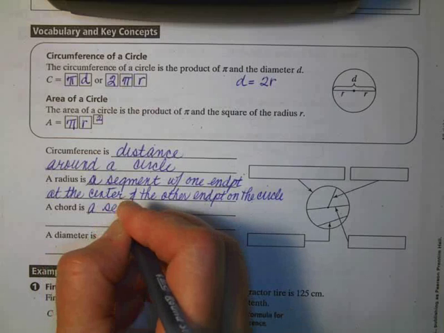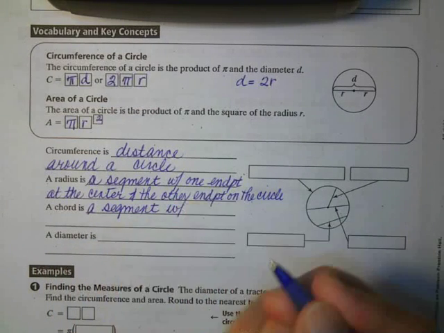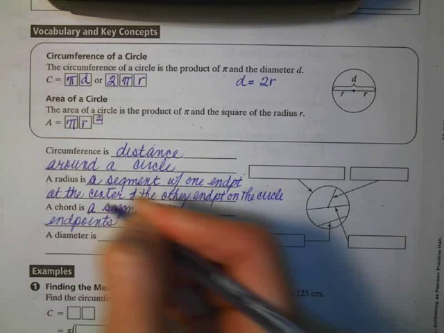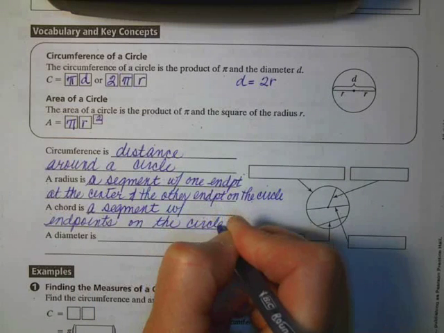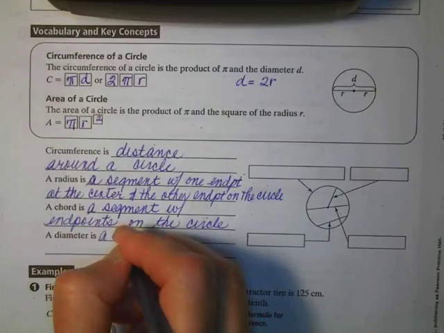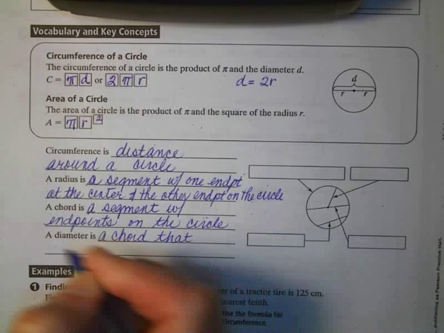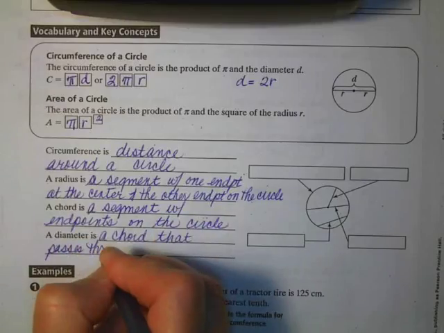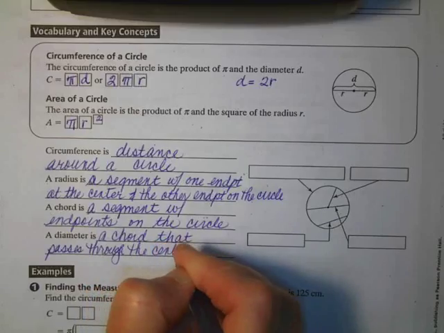A chord is a segment with endpoints on the circle. And finally, a diameter is a chord that passes through the center of a circle.